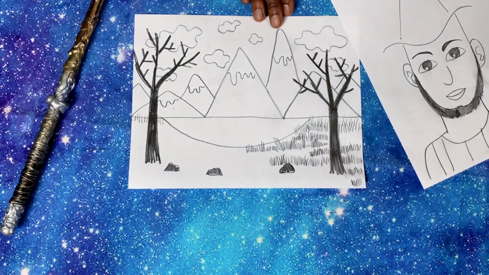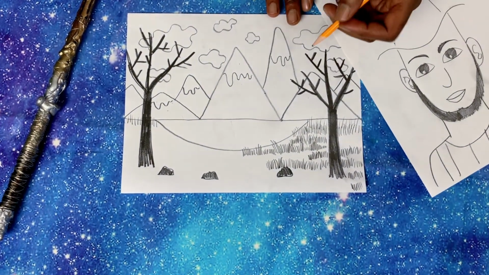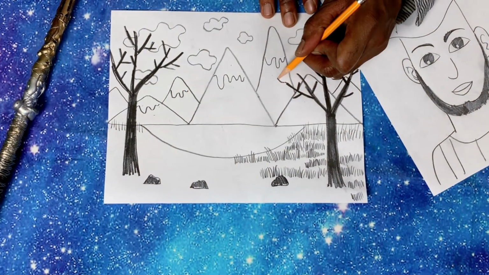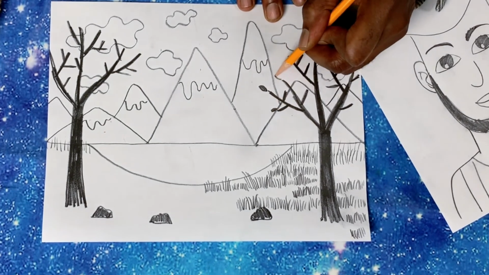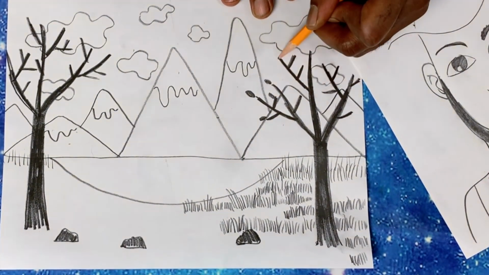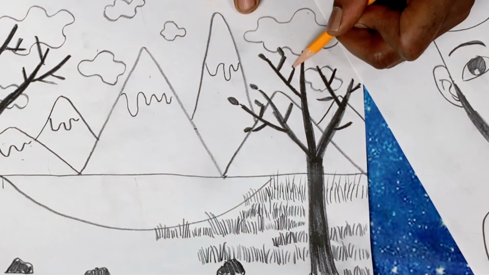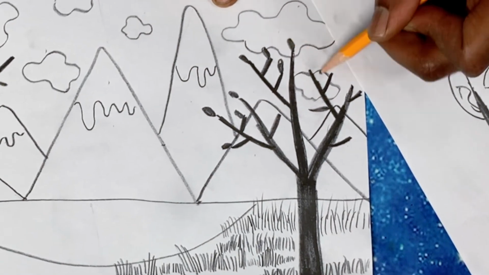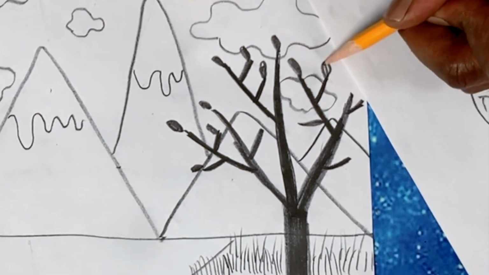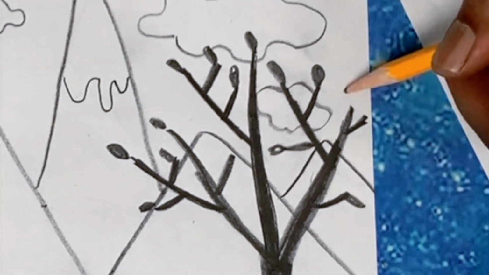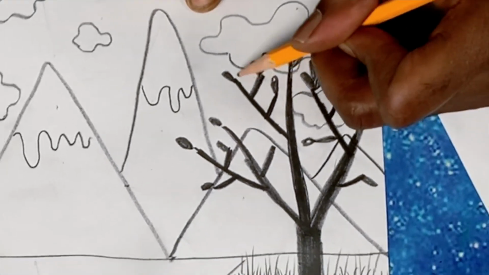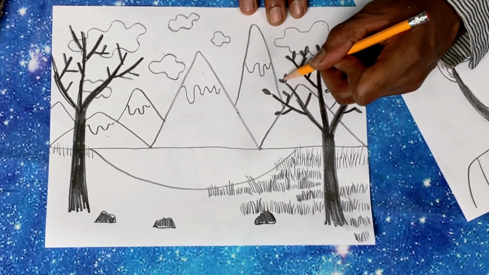I heard somebody say they want to put leaves on the tree. Well, why not? In order to make my leaves, I'm just going to make lots of pointy oval shapes, and I'm going to put them on my branches. Now you can add as many leaves as you want on your tree.